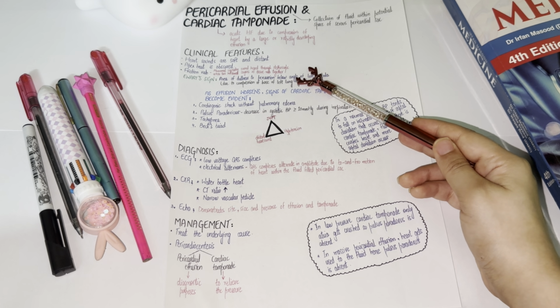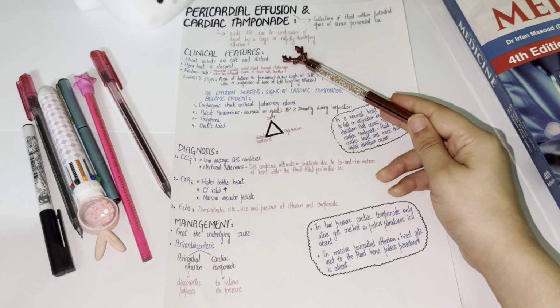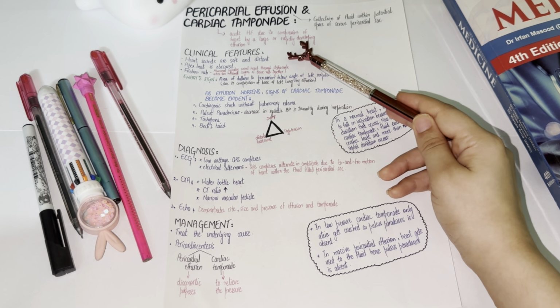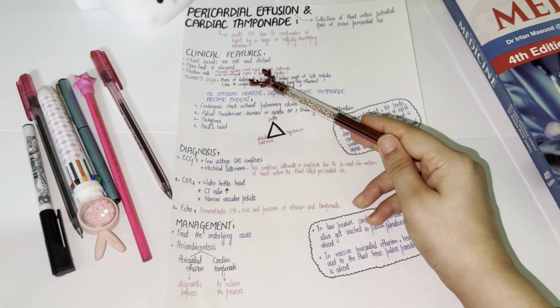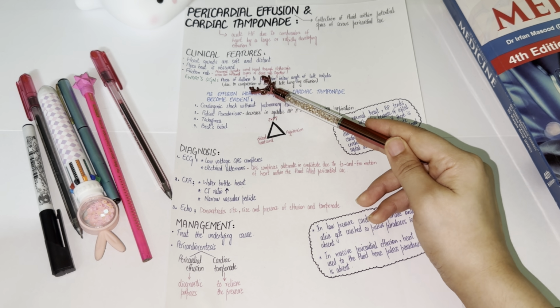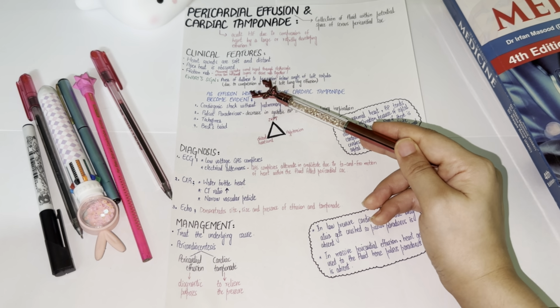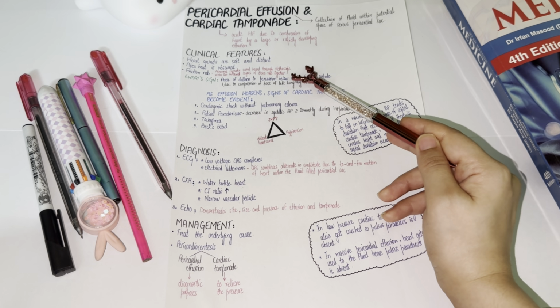Now coming to the clinical features, the first one is heart sounds are soft and distant. The second is apex beat is obscured. Obscured means ambiguous. The third is friction rub, which is the abnormal squeaky sound heard through the stethoscope when two inflamed layers of tissue rub together.